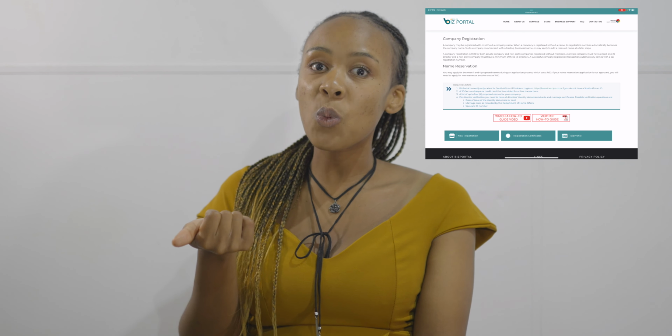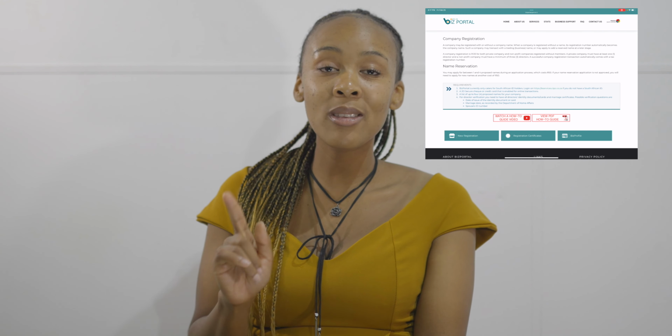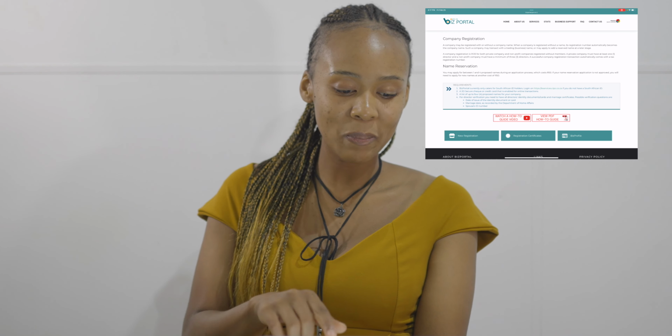As you land on the company registration page, it tells you all of the details that you need to know before you start. So number one, at least one director in the company. Number two, have ID numbers ready of yourself, that director, but also of the other directors in the company, as well as marriage certificates. And then there's the name reservation. Before you start with the registration of the company, just think about whether or not you want to reserve a name for your company.